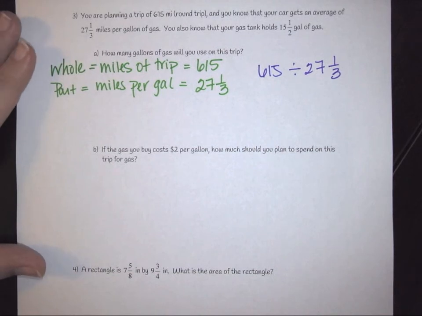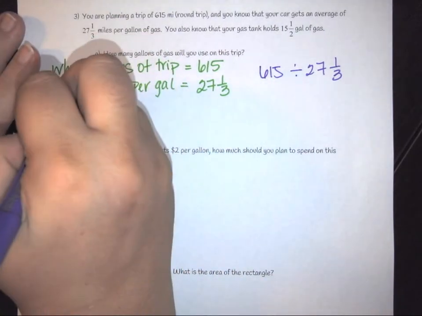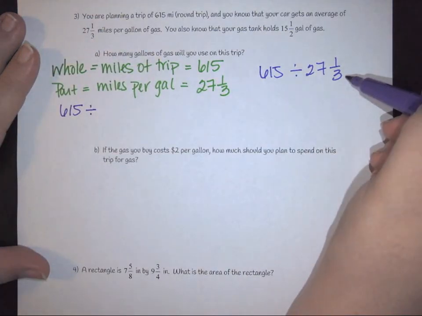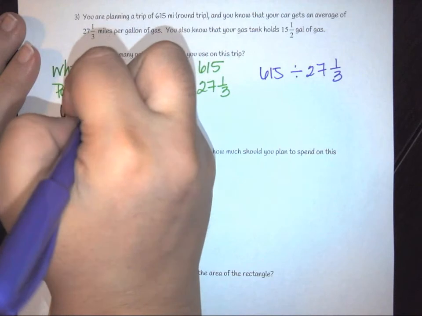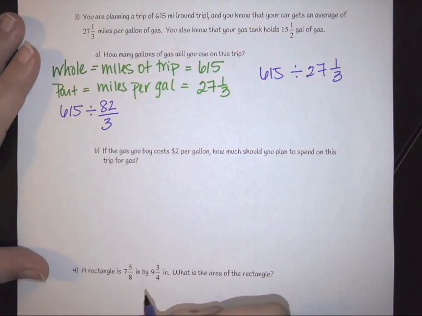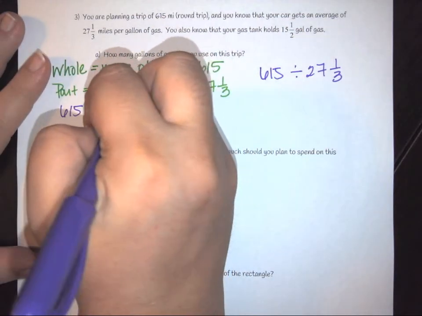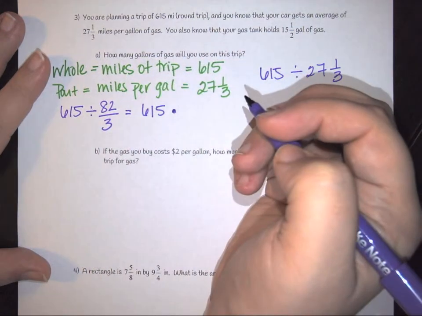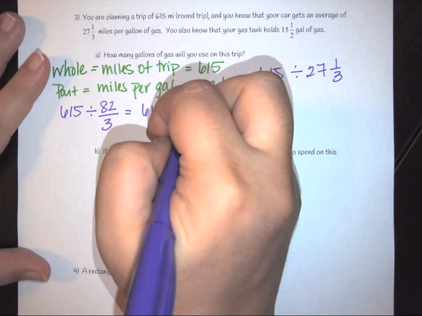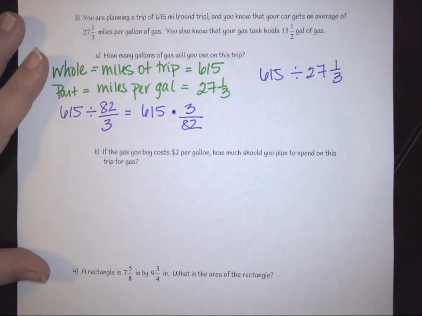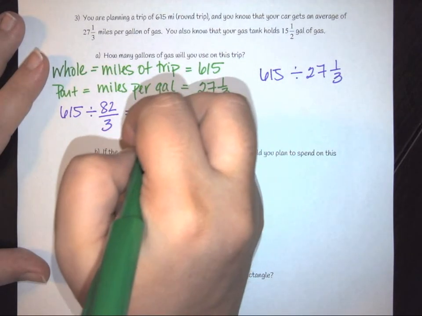So I got to change 27 1/3 to an improper fraction. So this is 615 divided by 27 times 3 plus 1 gives me 82. Keep the denominator the same. And so here I'm going to go ahead and keep the first. So this is 615. Change the sign to multiplication. Flip the reciprocal of the second, 3 over 82. Remember, since this is a whole number, it's over 1.